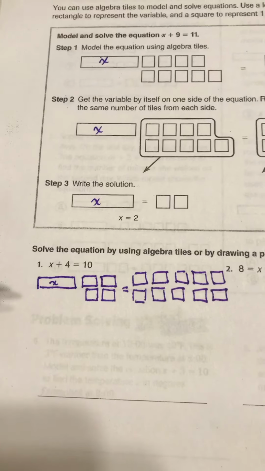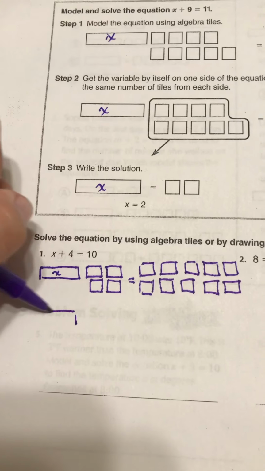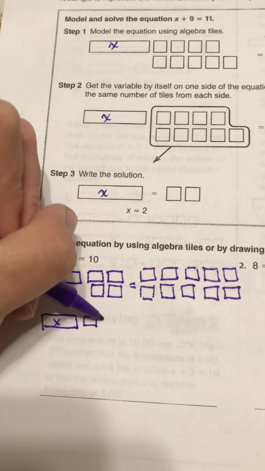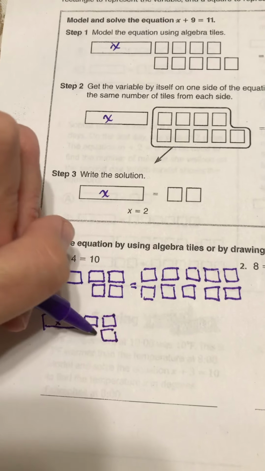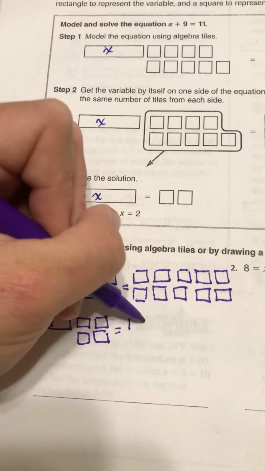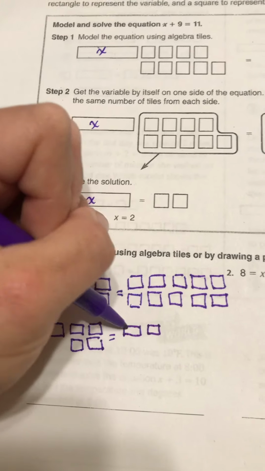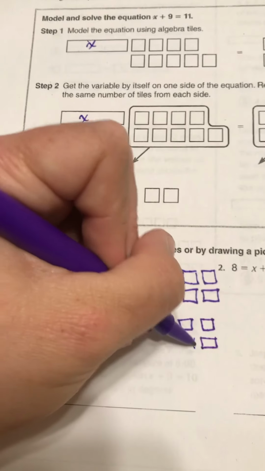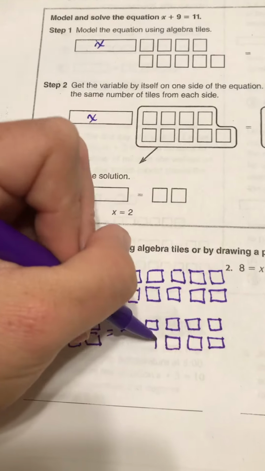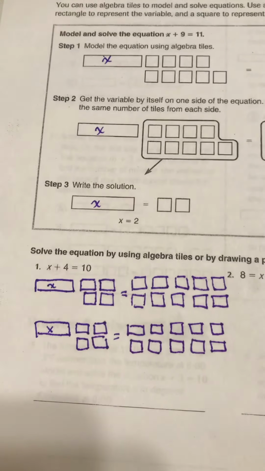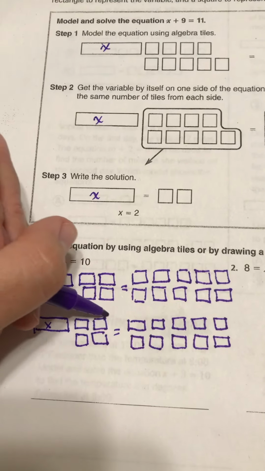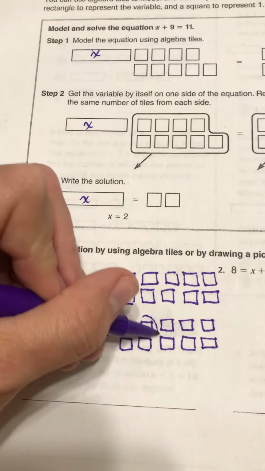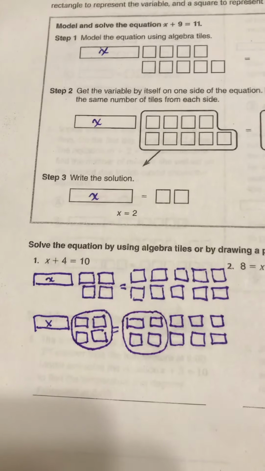Now, second step is to redraw what we have. So I have my 4 tiles, and then I'm going to go ahead and draw my 10 tiles. And I am going to group up the amount I have on this side so I can remove them. So I'm going to just circle those 4. And then I need to circle 4 on the right side so it balances it out.